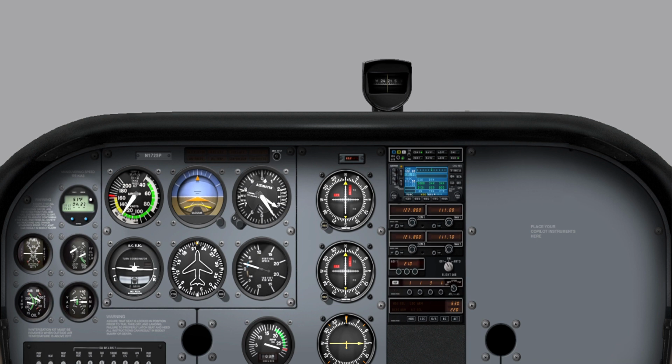Another thing we can do is throttle back a bit. I've been running the engines at 100%. I don't think you're really supposed to do that. Okay, now we're descending. You can see we're well below the horizon. I'm going to be trying to get control of that.